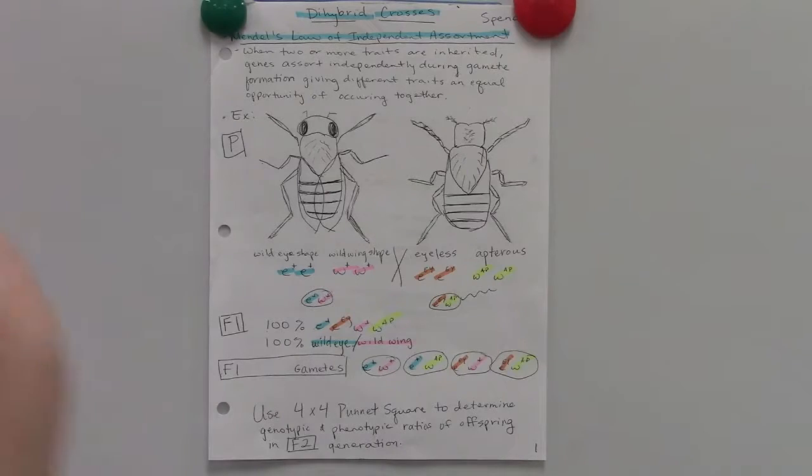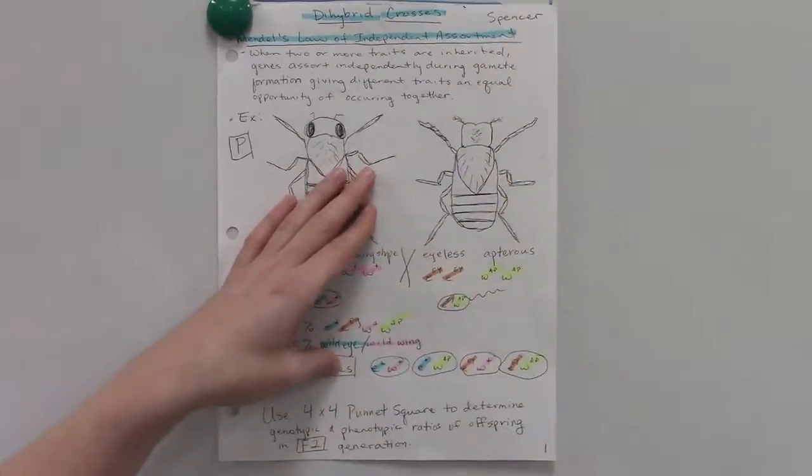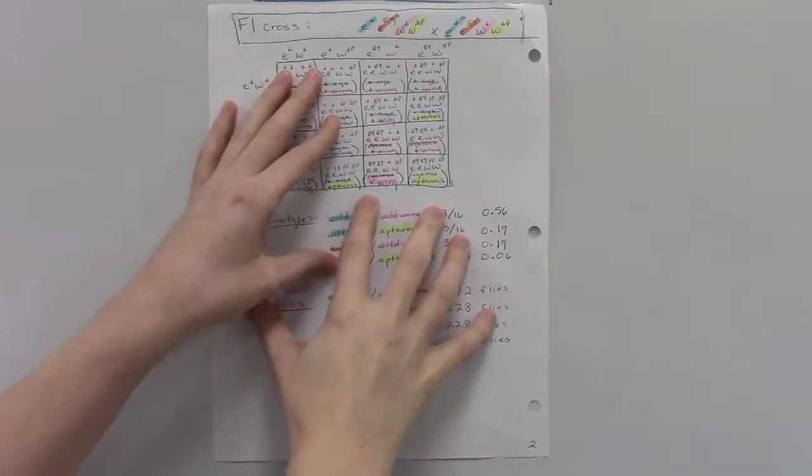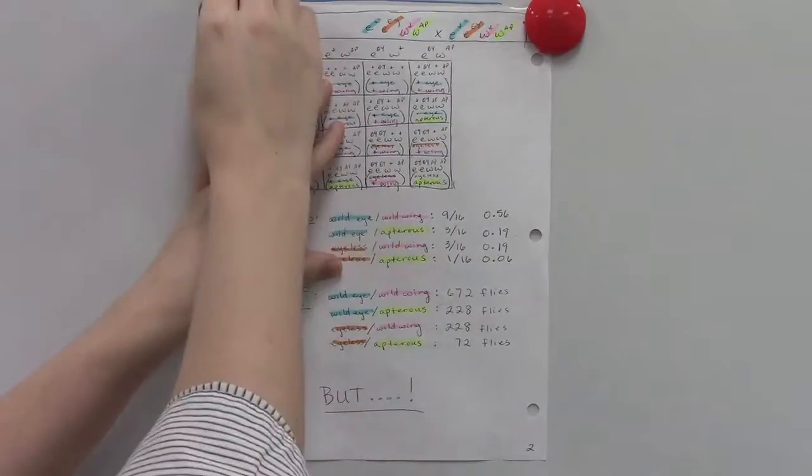So what you're going to do then, if you have all these different gametes, you're going to use a 4x4 Punnett square to determine the genotypic and phenotypic ratios of offspring in the F2, because that's a lot of combos. Keeping it classy over here.